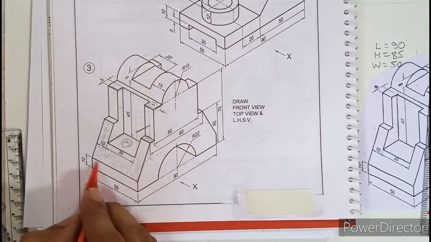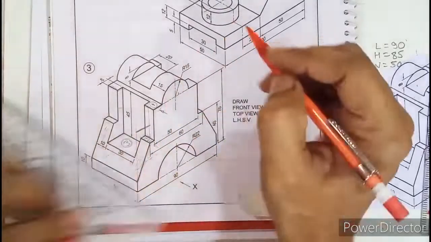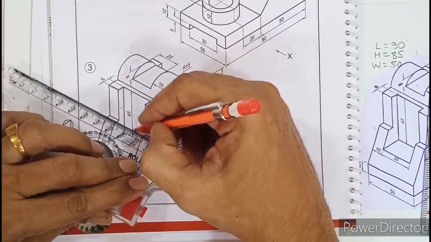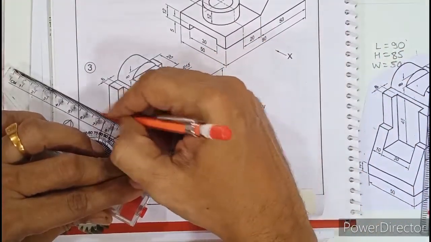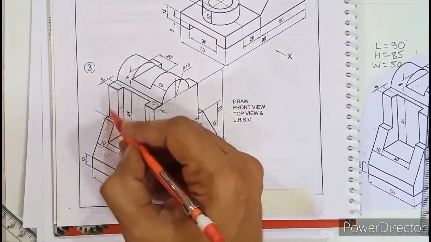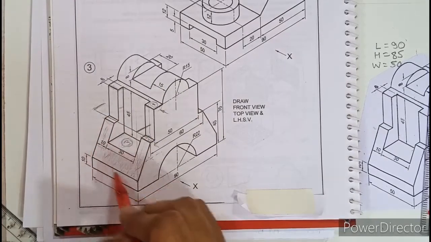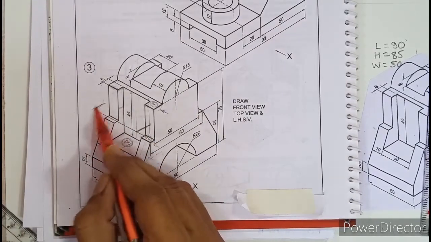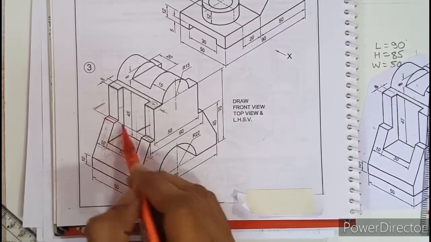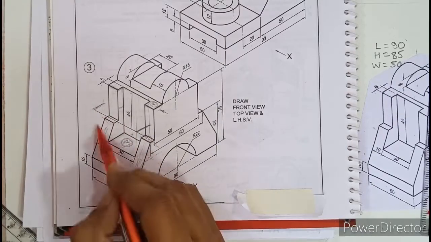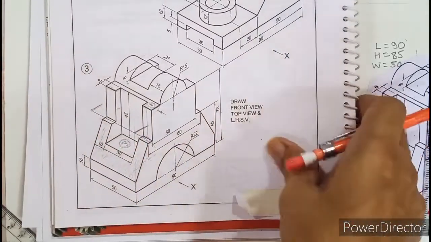Then you can see this edge of 50 mm width, as you can see here. And then you can see the third edge, which is inside. So in other words, the outer edge of the inclined surface will be seen as a C type from the top view. So this outer edge will be seen as a C type from the top view. So let us try to do that.